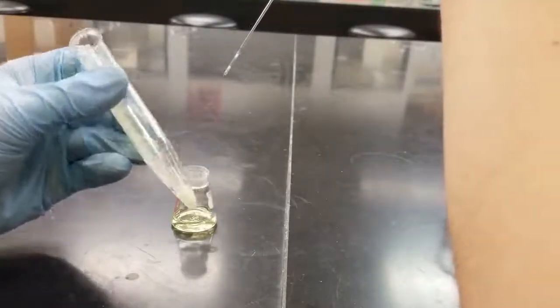All right, that's pretty much all the liquid that's in there. Pretty much all that's left here is sodium sulfate.